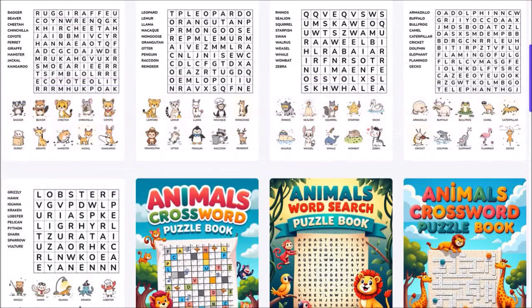Let me scroll down. Note that the solution pages will automatically appear in the generated flipbook, and I'll show you that in a moment. Also, you'll notice that I already generated a book cover. I created a separate tutorial on how to create a book cover, and you'll find the link to the tutorial at the end of this video.